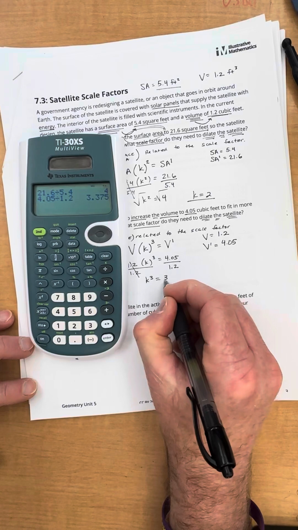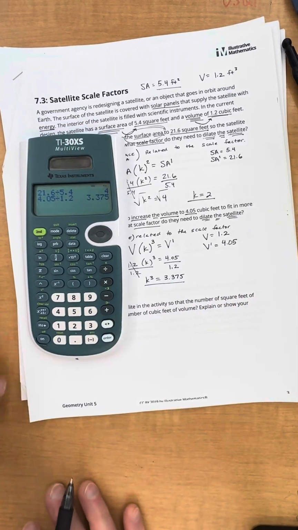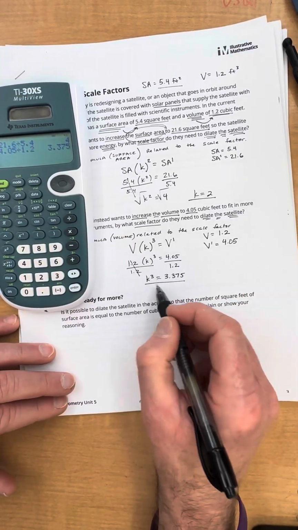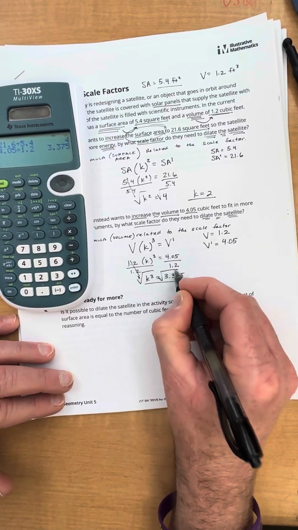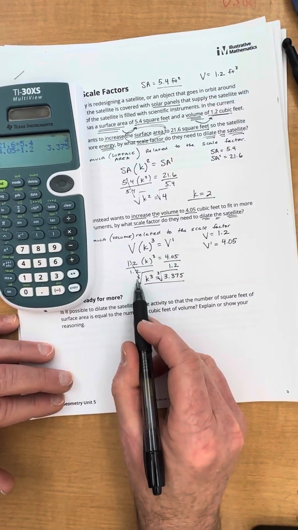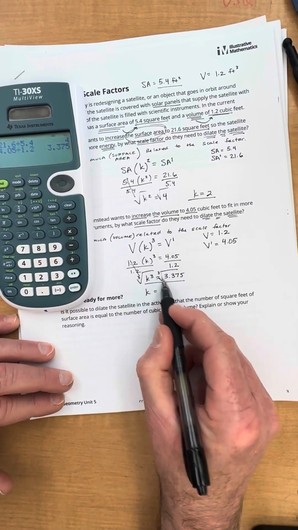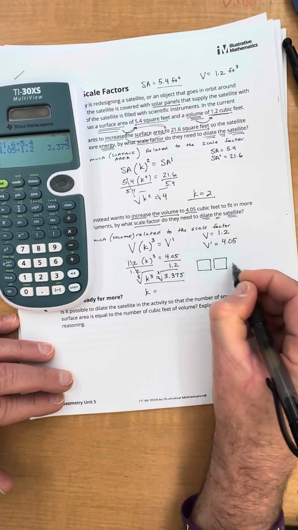That equals 3.375. So you now have K cubed equals 3.375. Now, to isolate K, you have to take the cube root of both sides, because the cube root of K to the third power is just K, and the cube root of 3.375, remember, there's 5 buttons to hit.